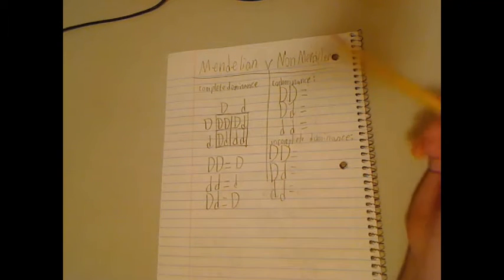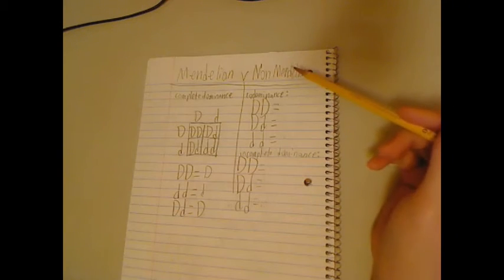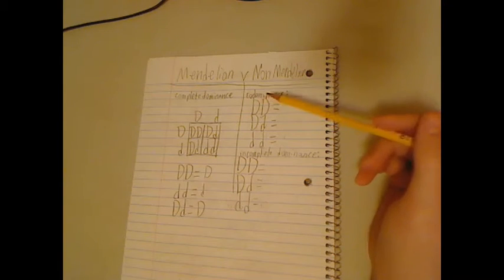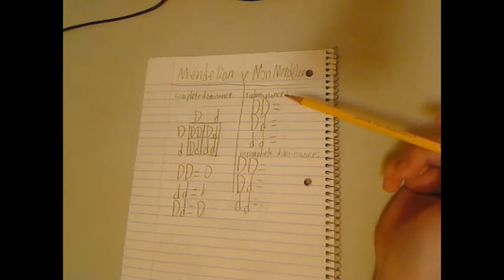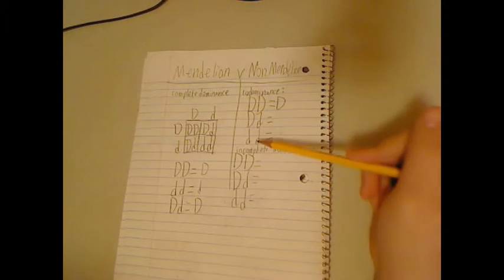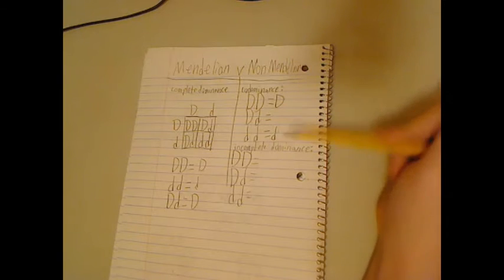But there are also non-Mendelian traits like codominance. In codominance, obviously, if you're homozygous big D or homozygous recessive, then it's the obvious answer.